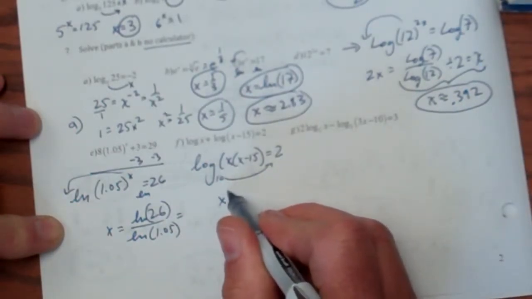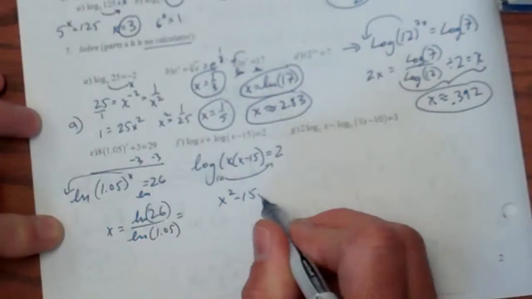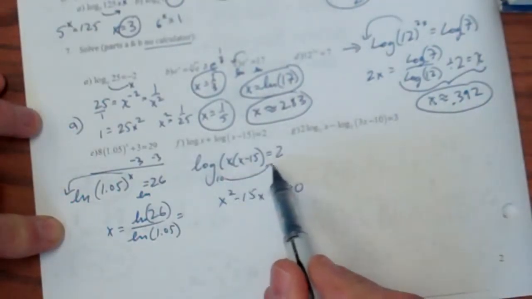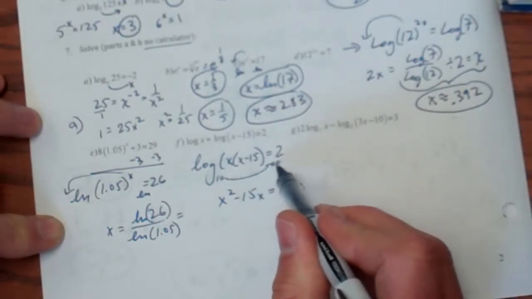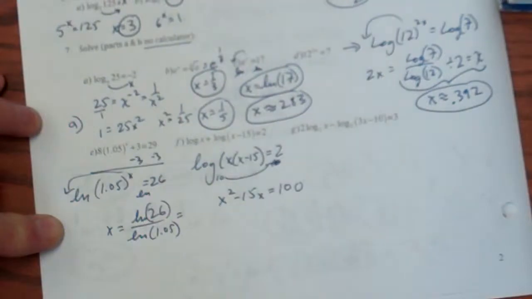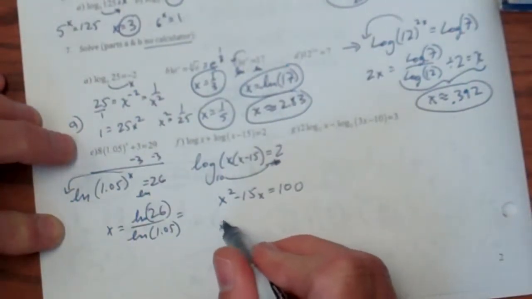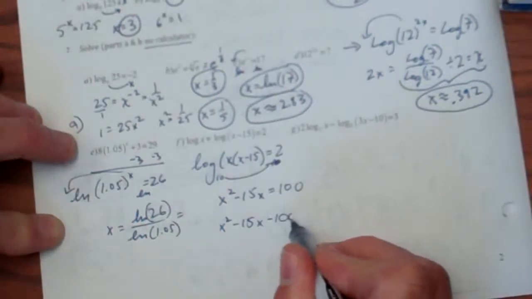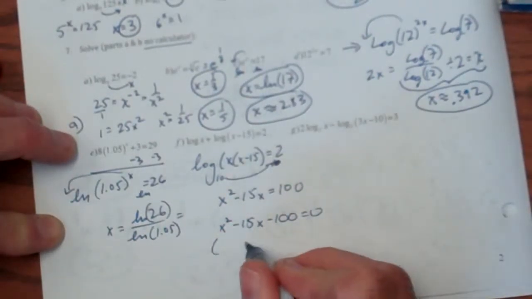So x squared minus 15x equals 100. See where that comes from? The 10 comes as a base with the 2 as the exponent. 10 squared is 100. Then it's a quadratic, so I know by muscle memory to bring that over, set it equal to 0, and then try to factor it.